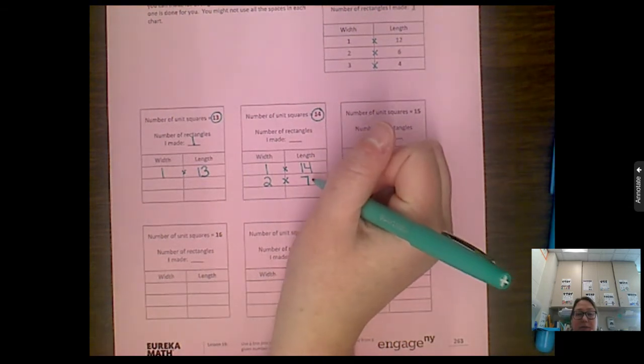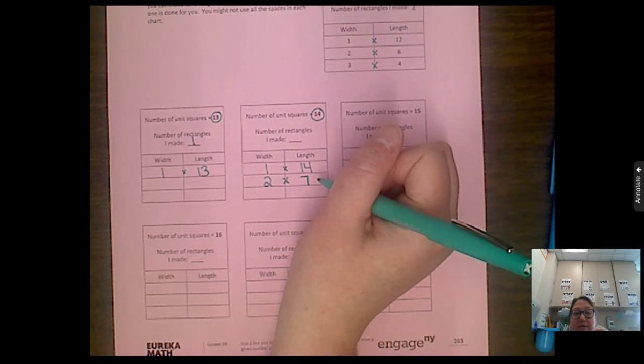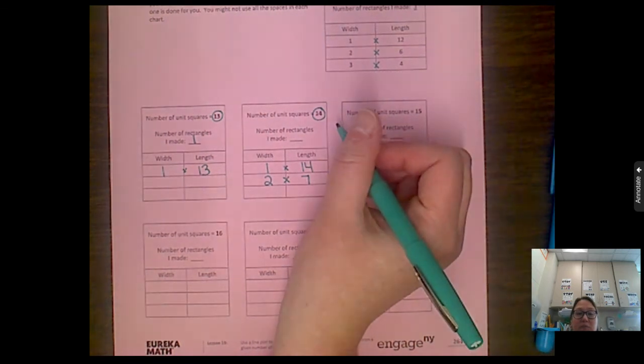Okay, so once we've hit that point, then we're kind of done with that one, because 7 is half of 14, so we've kind of hit our cutoff point there, right? So how many rectangles can we make with an area of 14? 2.